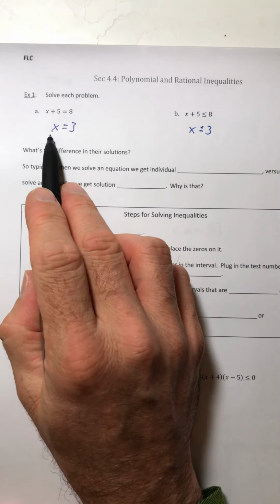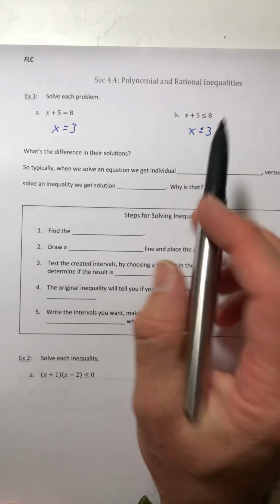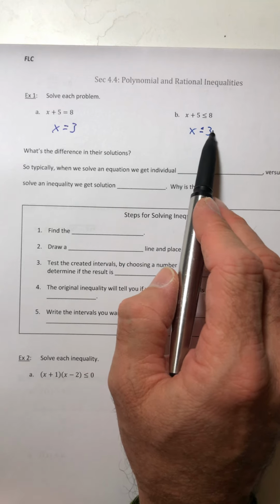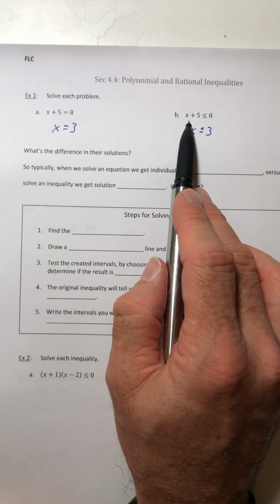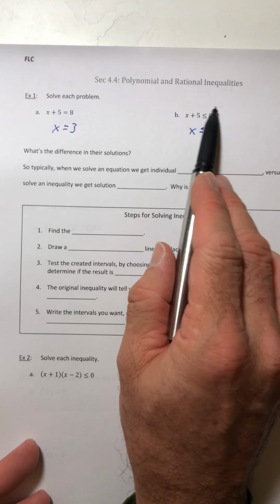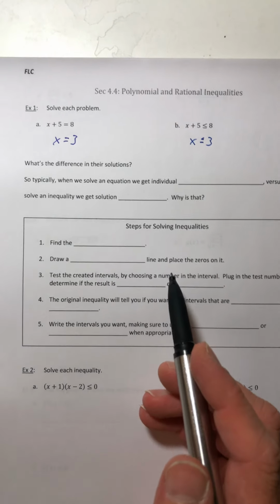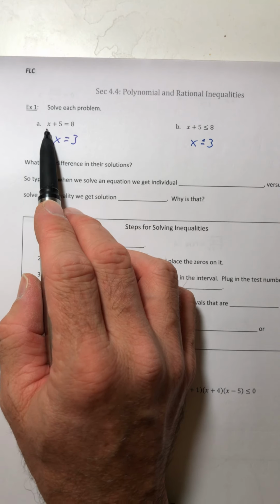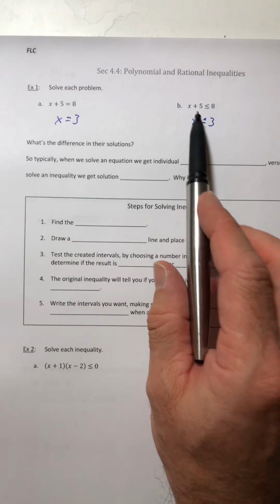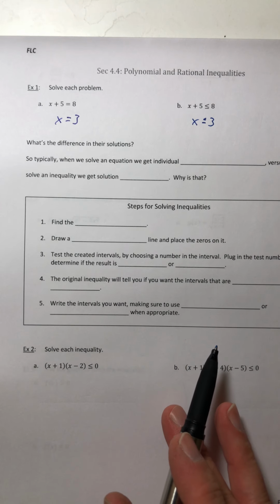Well, the equation just has one actual solution. But the inequality has a lot of them. There are a lot of different numbers that you could choose that would make this inequality work. But the equation, there isn't. So equations are a little bit more restrictive on their solutions. Inequalities are a bit more flexible in what they would accept.